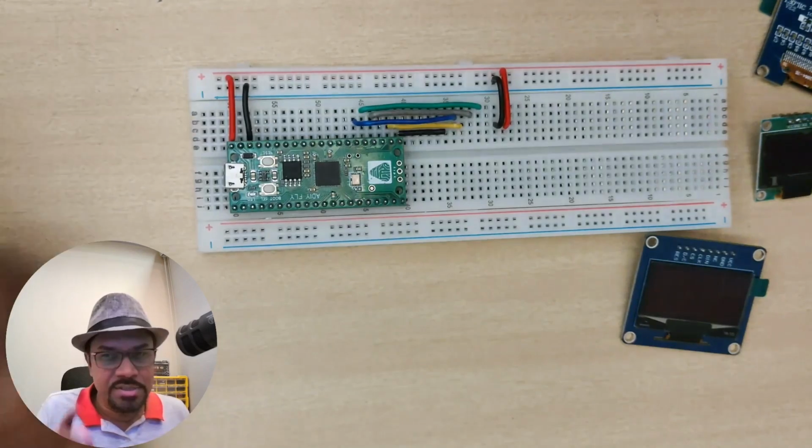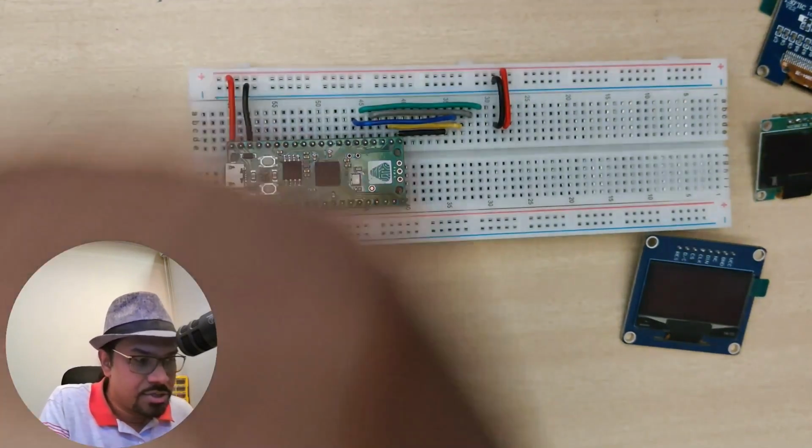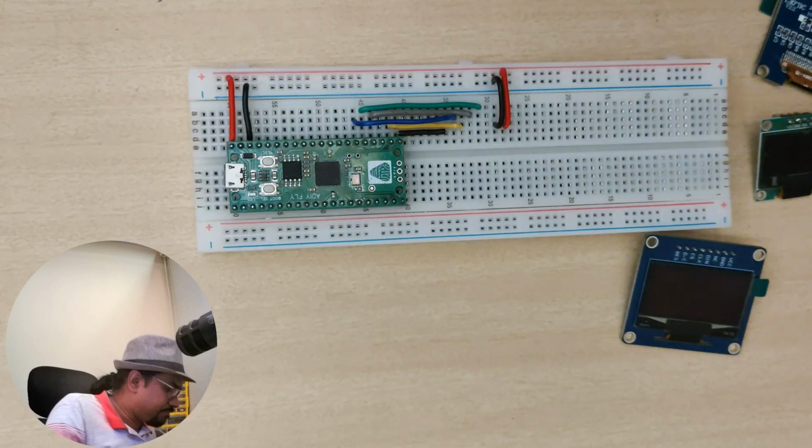And what are those pin connections? Just hang in there. I'll just try to get a sheet to show you. Just one moment.